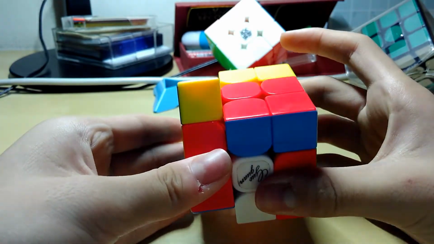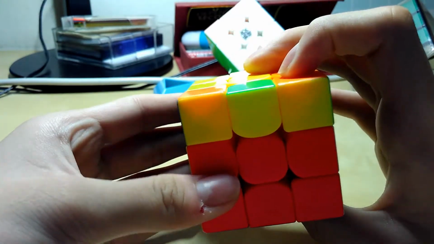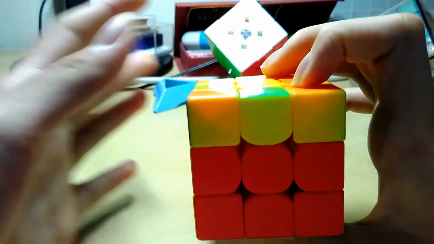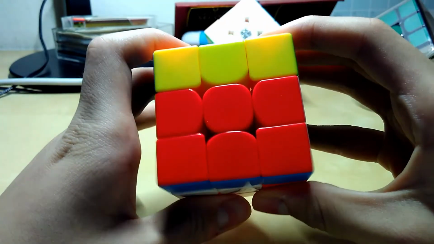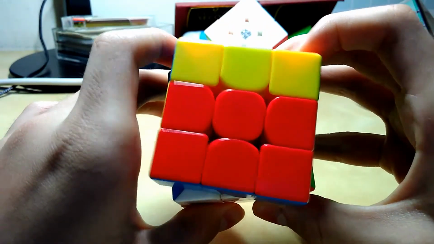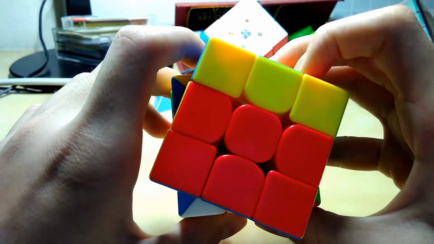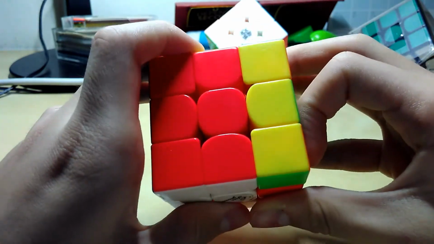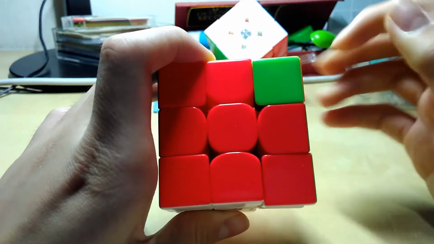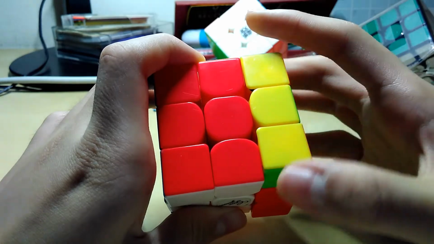And the next move also, double layer down. And here also, watch out, top layer. And push down the front layer 90 degrees clockwise. And the last move, remember this is the last move, go up.